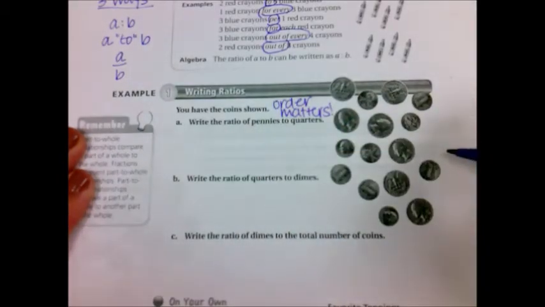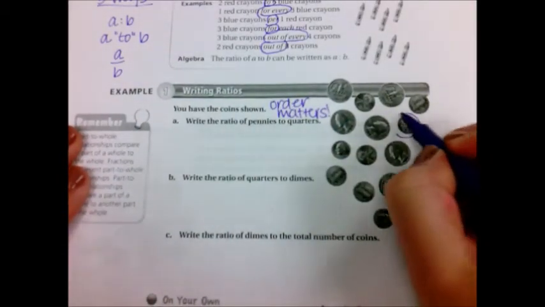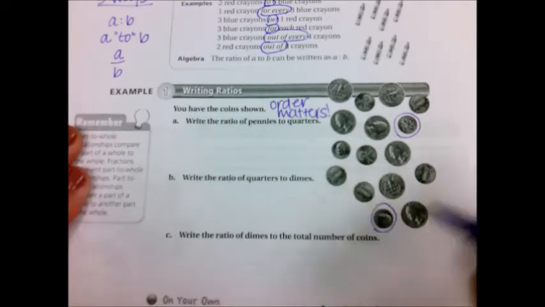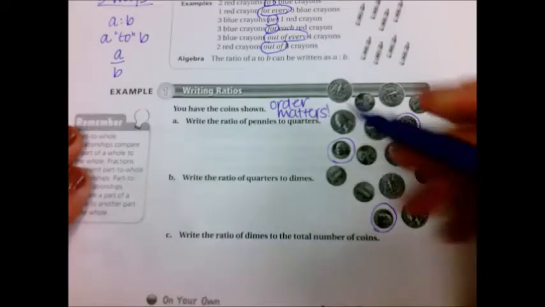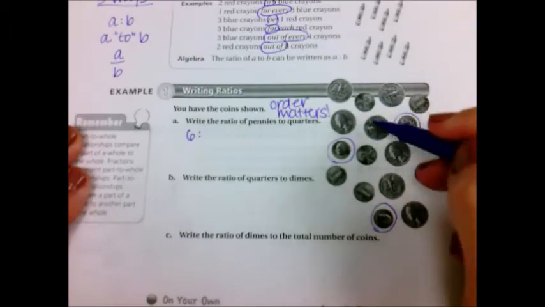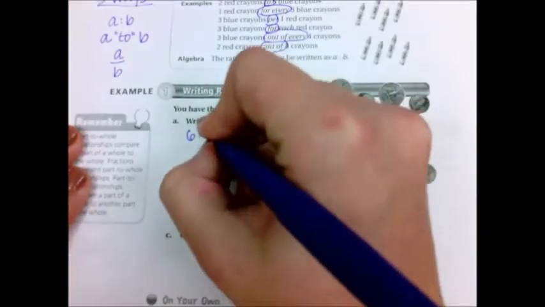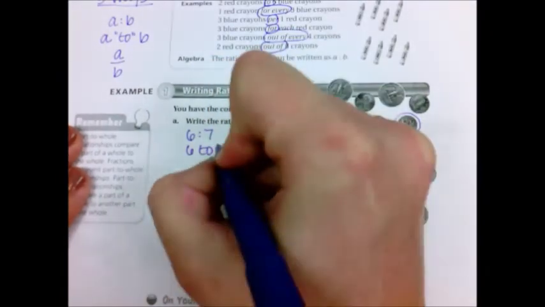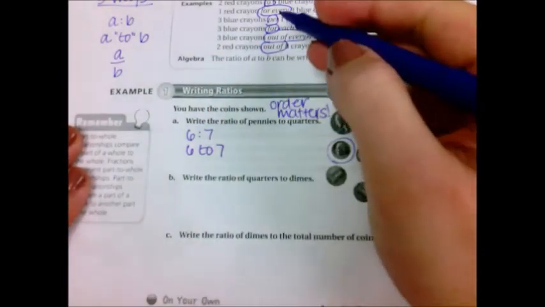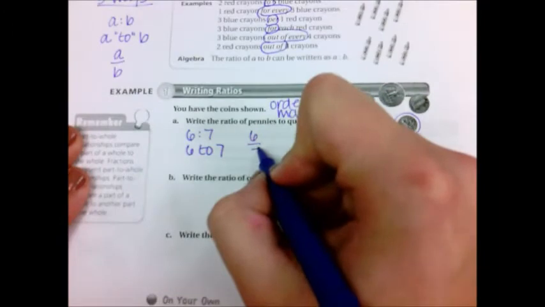So when I'm looking over here to the side, it's kind of hard to see. These three smaller coins are dimes and the rest are pennies. So there's 1, 2, 3, 4, 5, 6 pennies. 1, 2, 3, 4, 5, 6, 7 quarters. So 6 to 7. I can write that with the word to, or any other word that's up here, or I can also write that as a fraction.